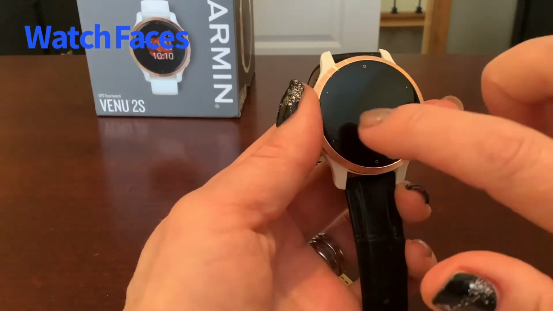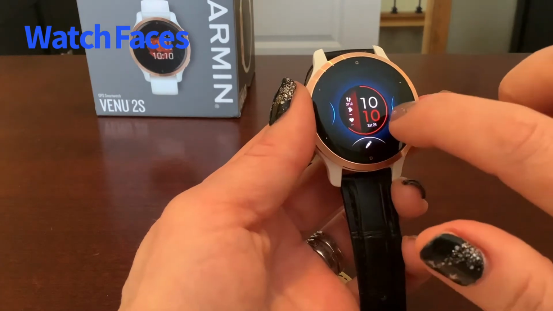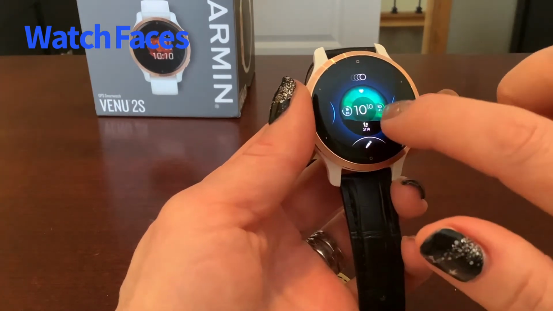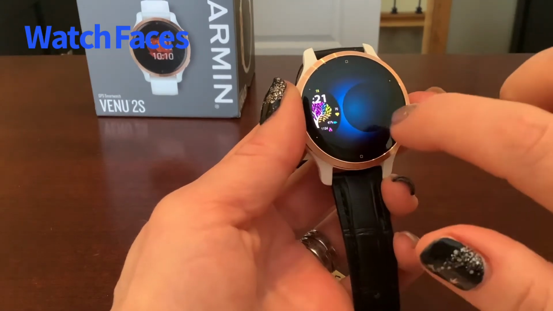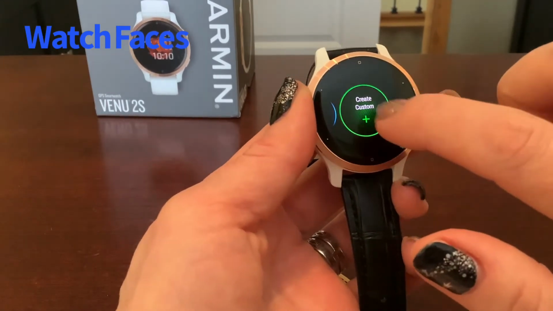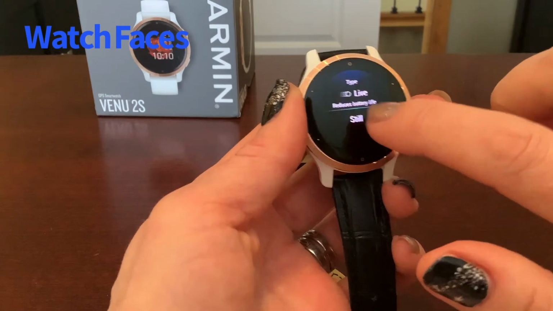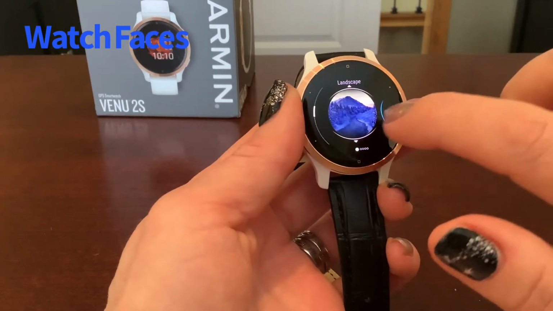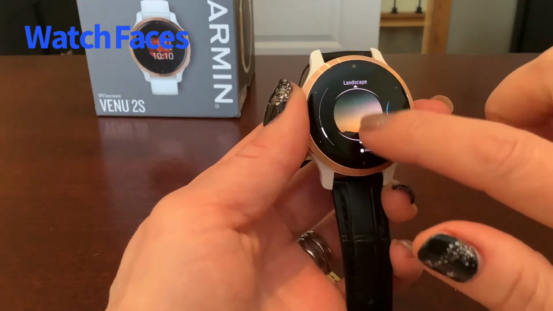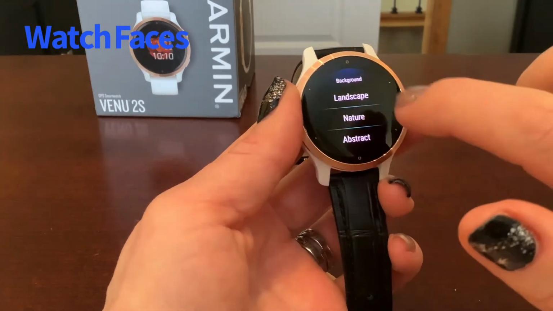You can create a custom watch face. Here are some that were already here. The rest I deleted. Here are some I've downloaded off of the IQ store. You can go to create custom. Still, there's a bunch of different landscapes or nature.